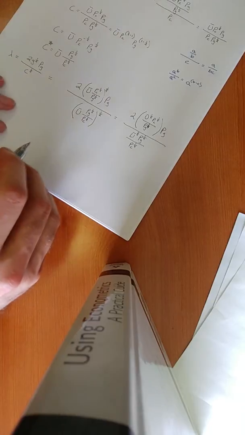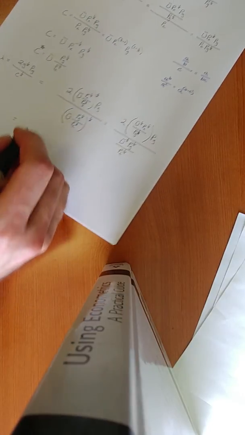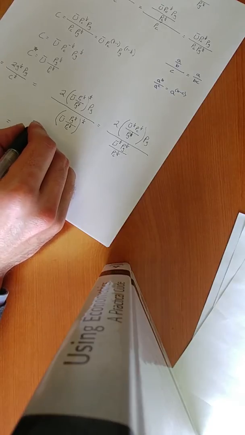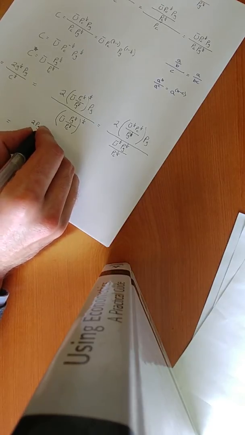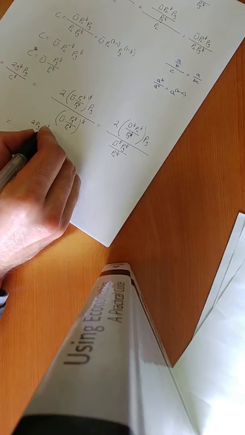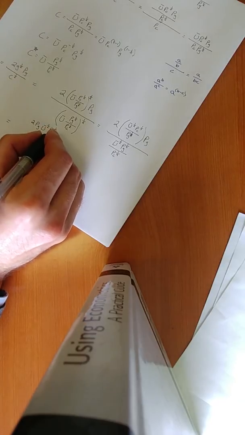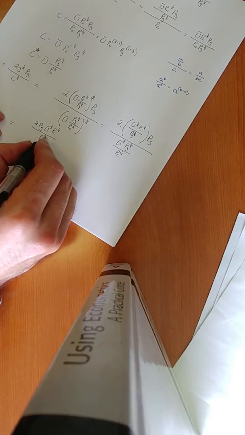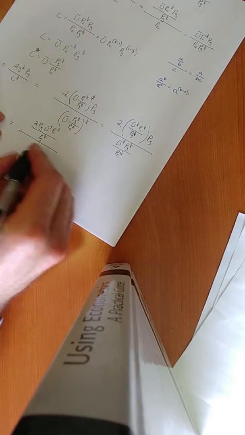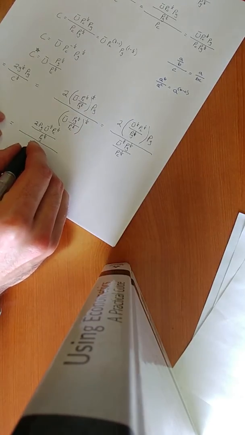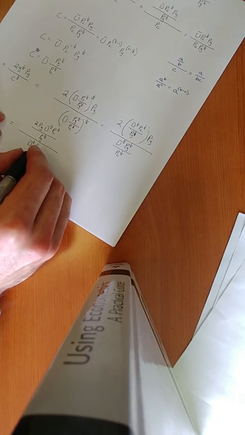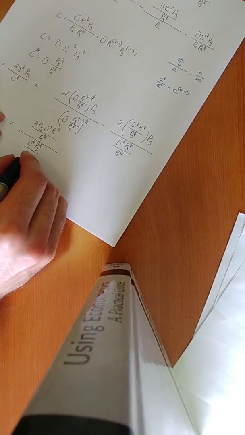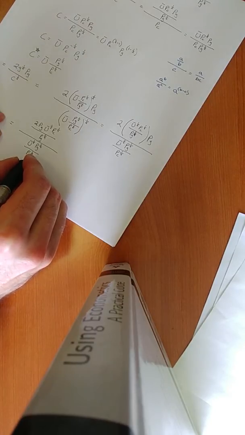Okay, I'm going to simplify that again. Make it into an easier fraction to deal with. I'll have 2 PG U bar to the 1/2 PC to the 1/4 over PG to the 1/4, over U bar to the 1/2 PG to the 1/4 over PC to the 1/4.